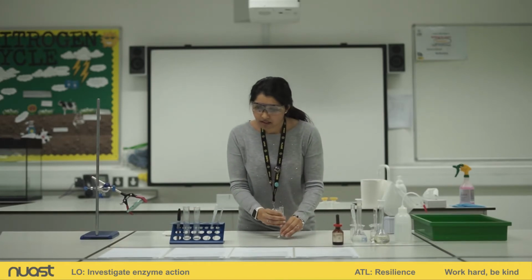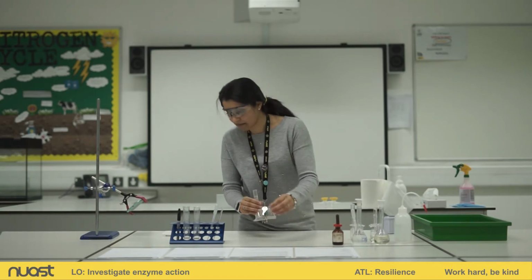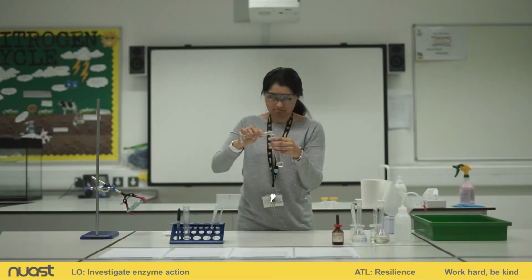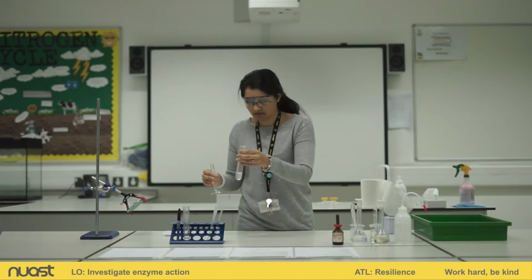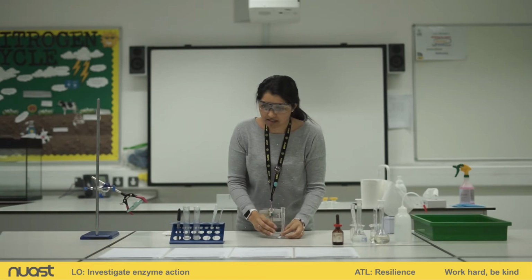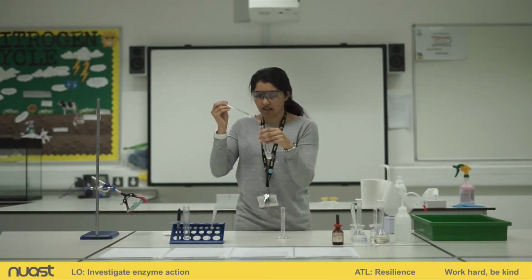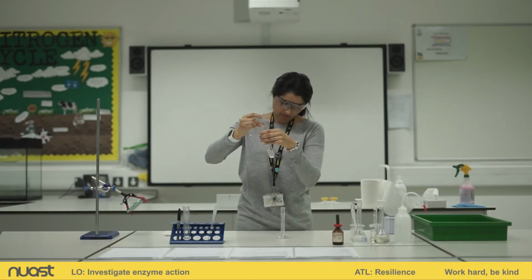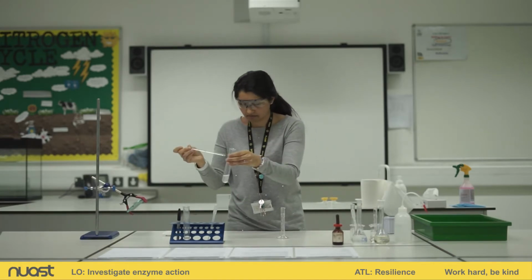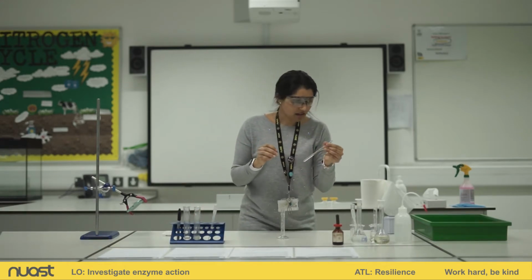Okay. I'm going to add this to test tube A. I'm going to mix the contents immediately using a glass rod. Okay. So I'll need to wash that.